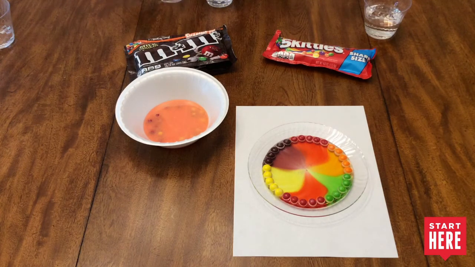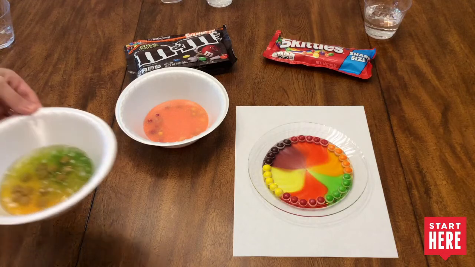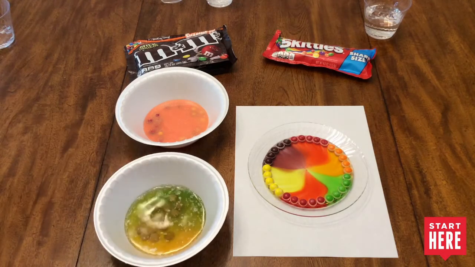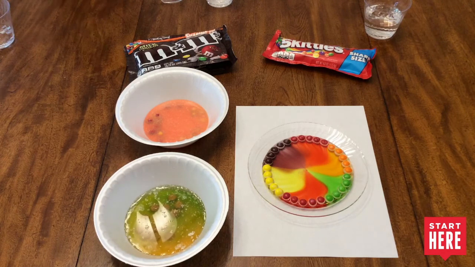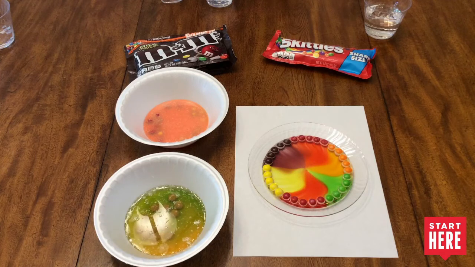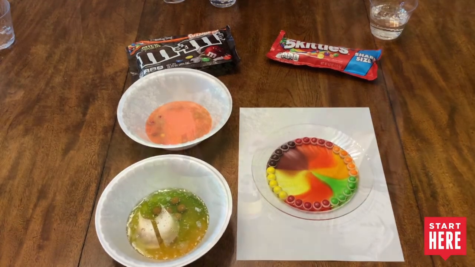Now, let's check back on our other bowl and see what's happened to our M&Ms. What do you notice, boys and girls? What is floating at the top, on top of the water? Our letter M's. So the white letters on the M&Ms are printed in edible ink that doesn't dissolve in water. So when the rest of the candy shell dissolves, the letters peel off and float.